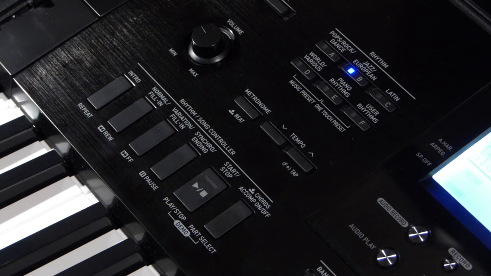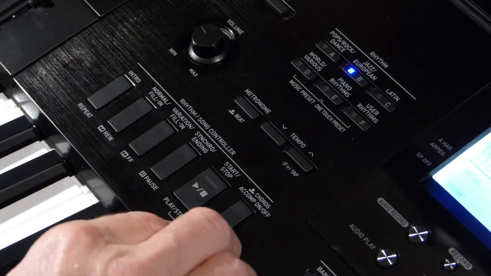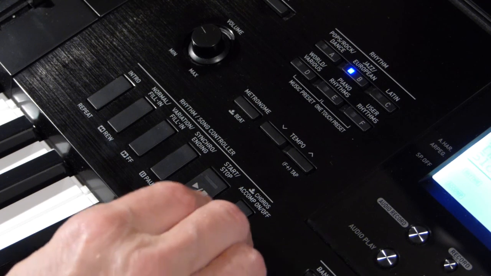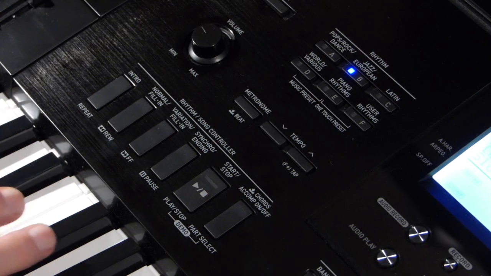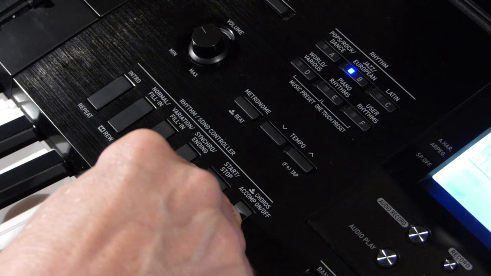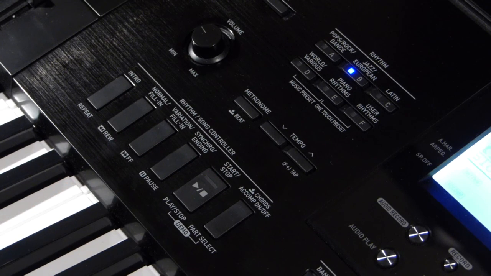So there's the difference between the Casio 1 and a full keyboard of accompaniment. So if you're in the piano mode, you'll probably want to go with full keyboard.